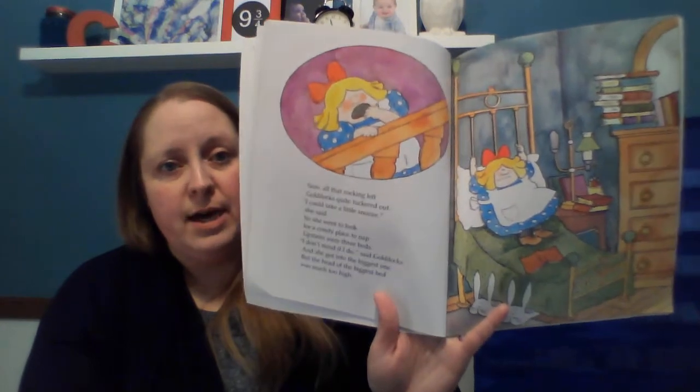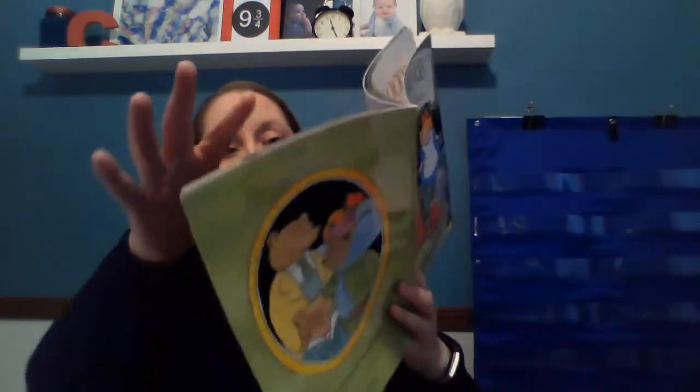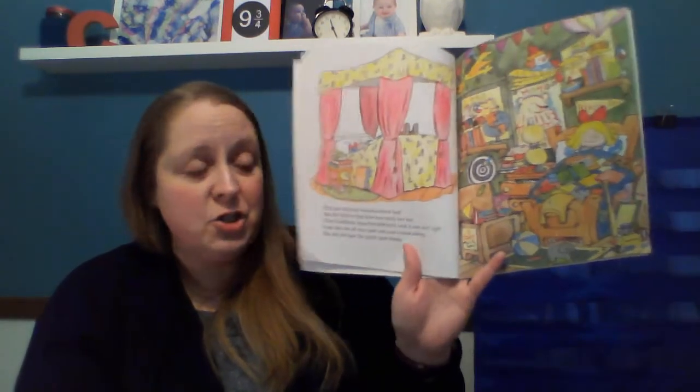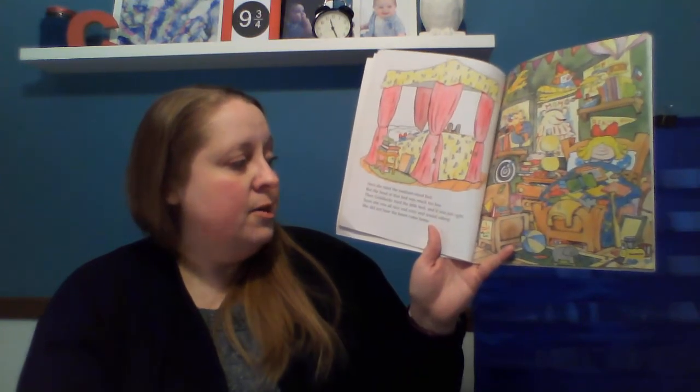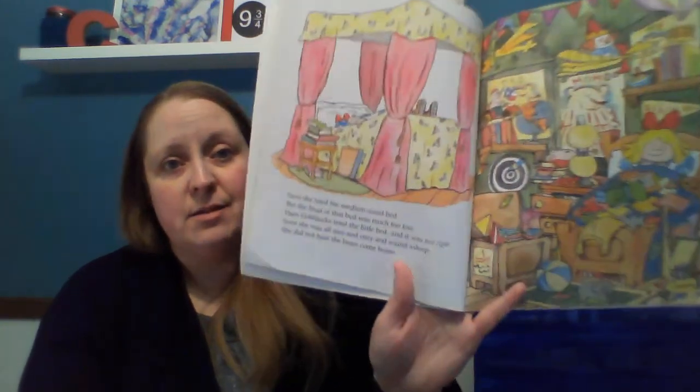But the head of the biggest bed was much too high. Next, she tried the medium-sized bed, but the head of that bed was much too low. Then Goldilocks tried the little bed, and it was just right. Soon she was all nice and cozy and sound asleep. She did not hear the bears come home.